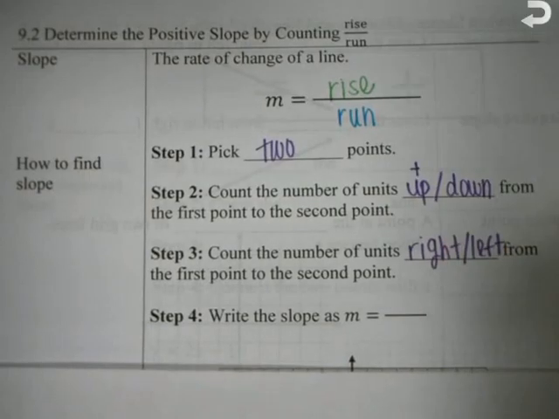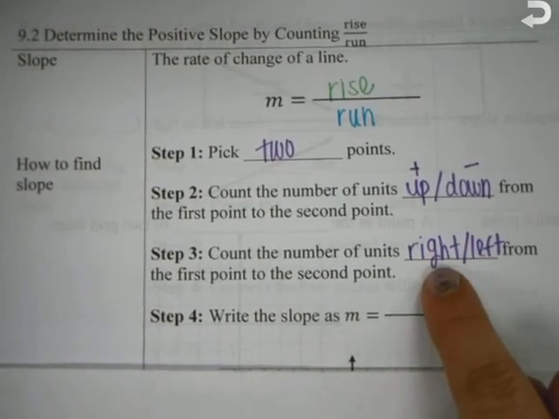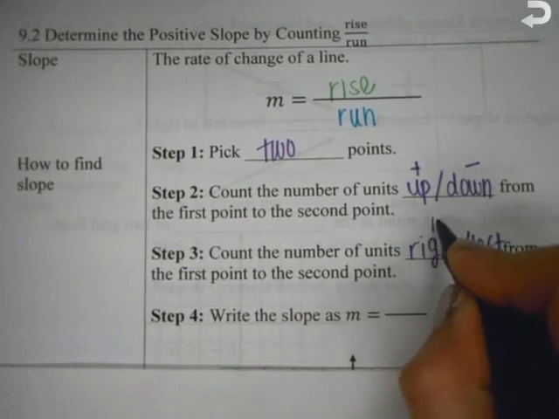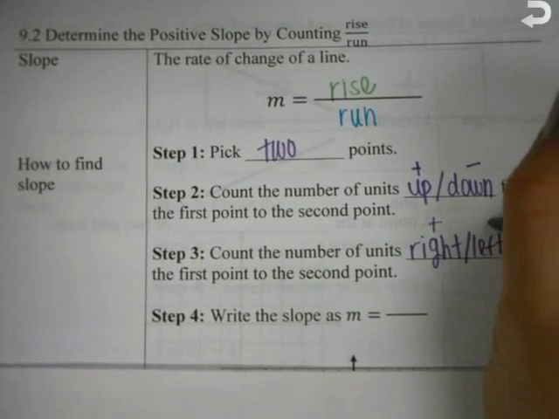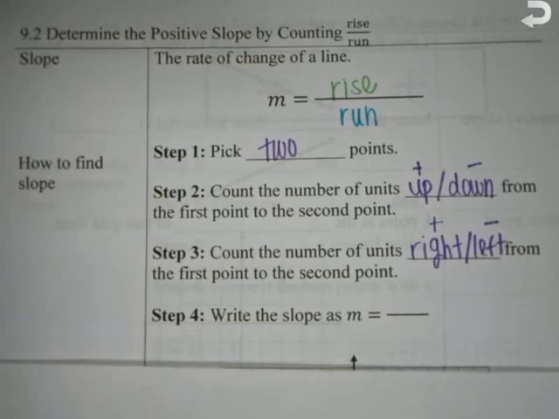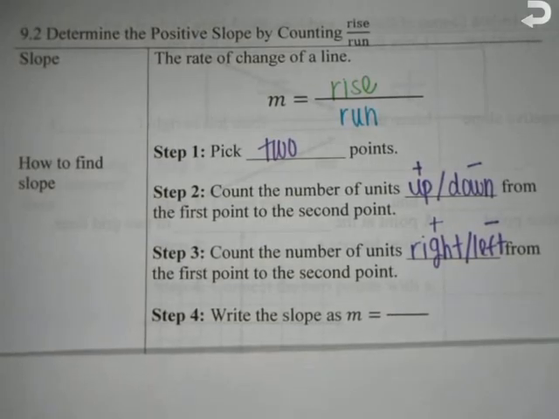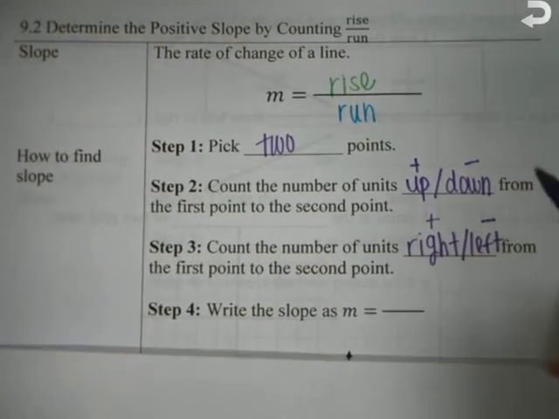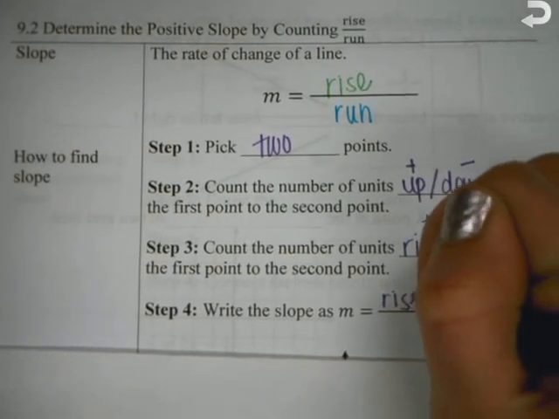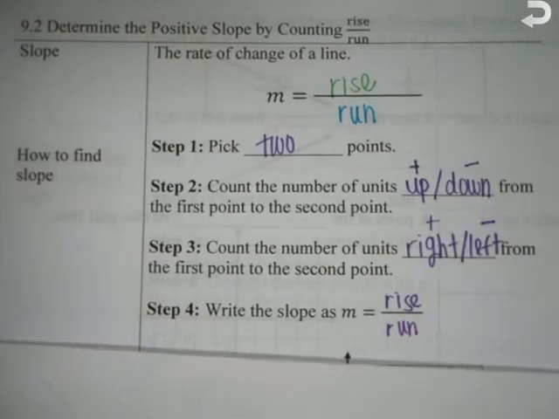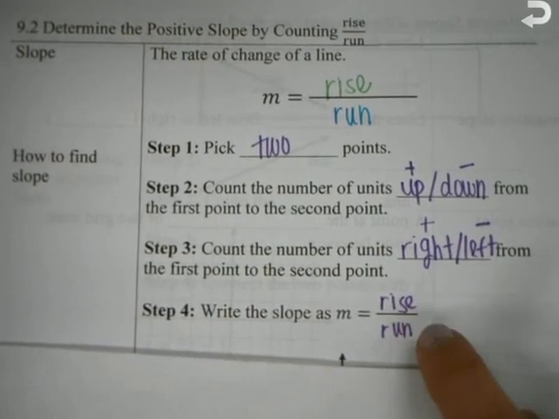What if I'm counting to the right? Positive. And to the left is negative. Very good. Then after we do all of our counting, step 4 is we write the slope as a fraction, rise over run. We put the y values on top, and we put the x value on bottom.